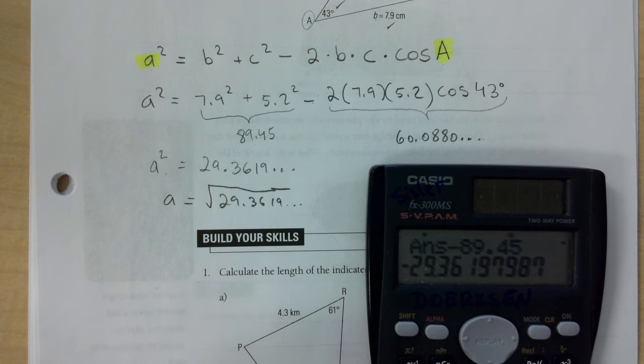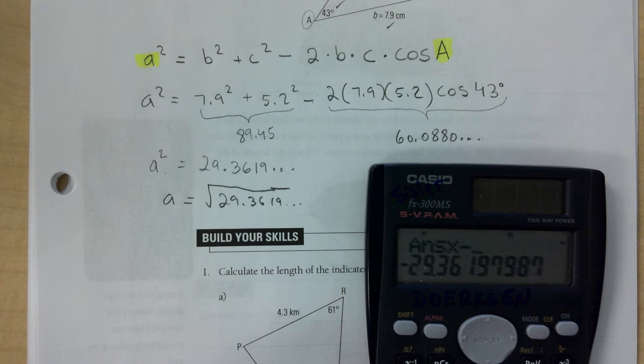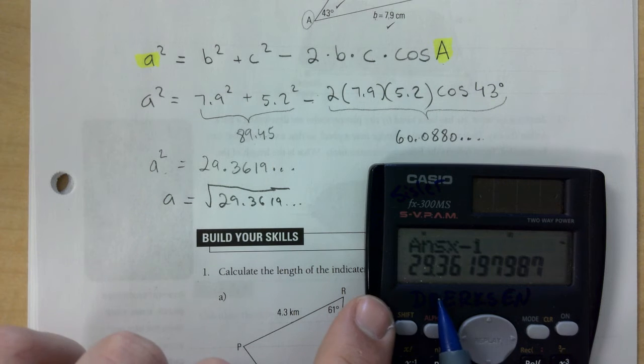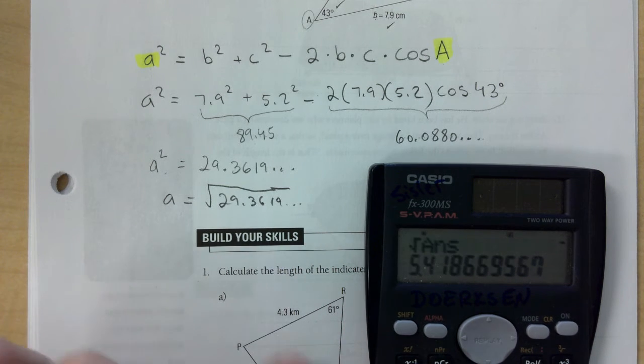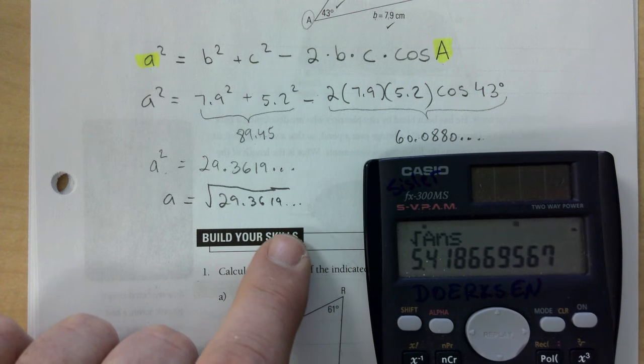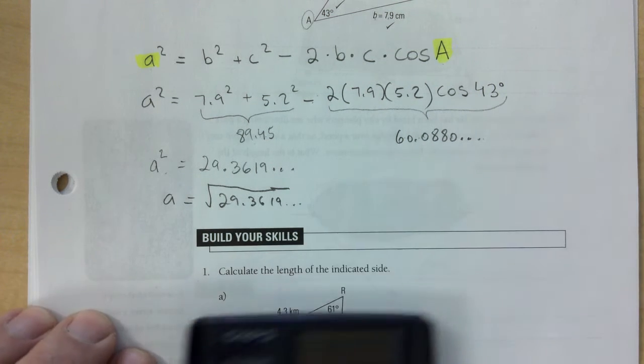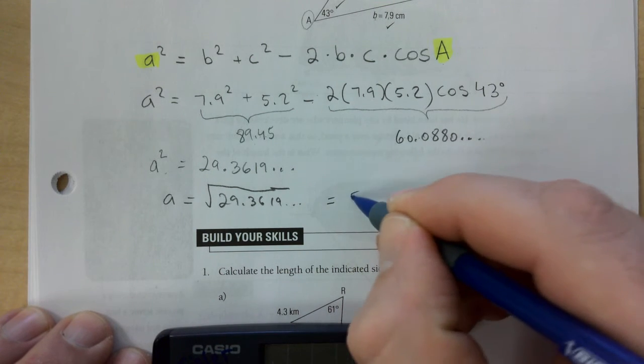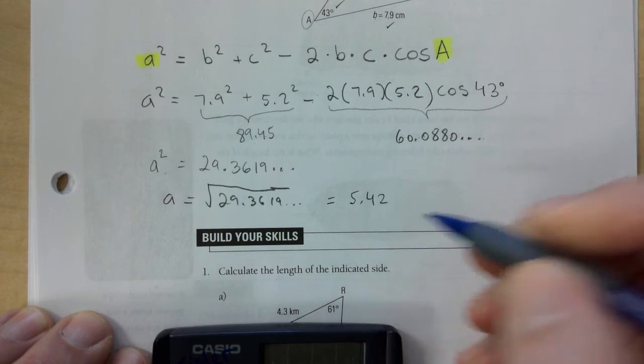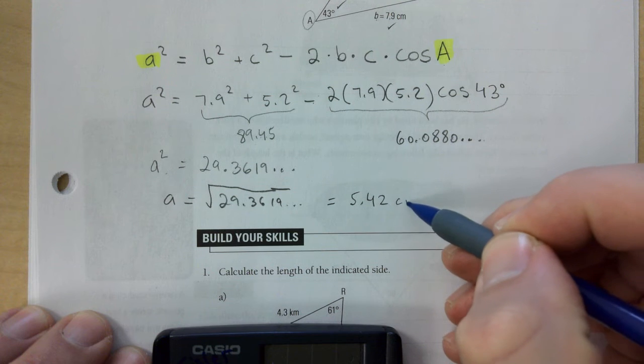I multiply by negative 1 to get a positive, then take the square root, and that's 5.42. 5.42 is my final answer, and we are in centimeters.